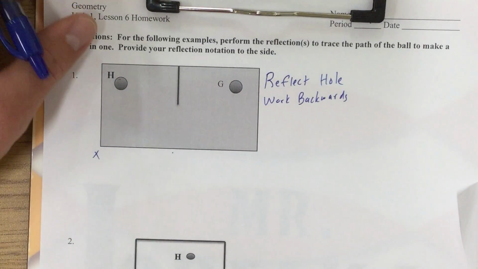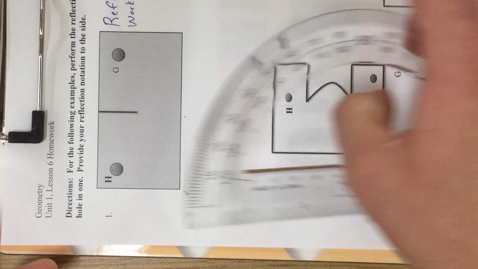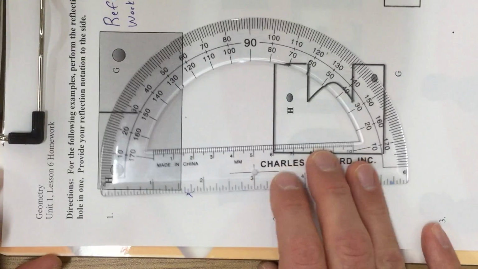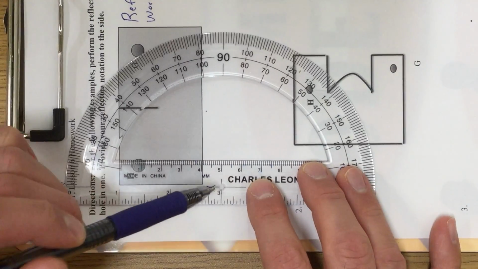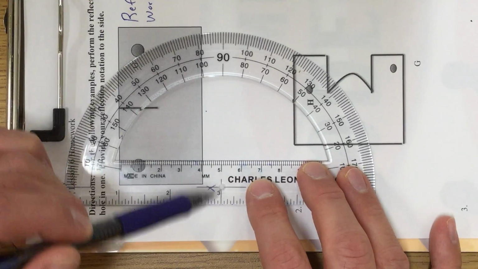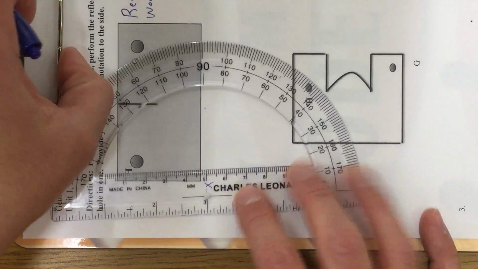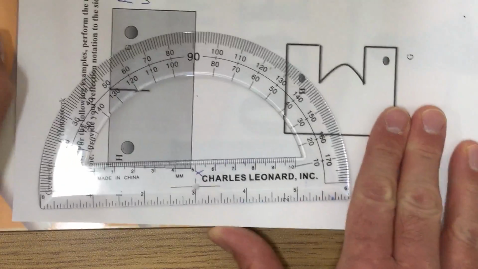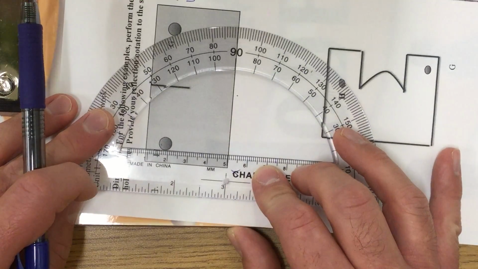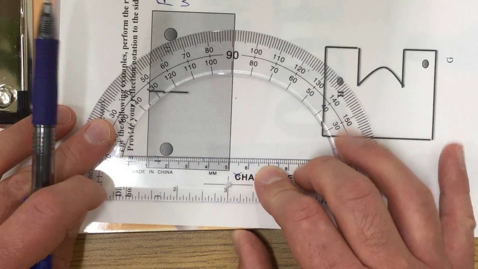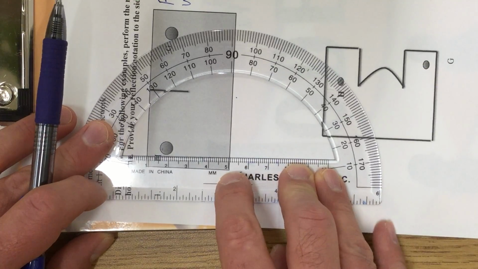In order to make that easier to see, I'm going to turn our page a little bit here and line up a protractor. Now, remember the line of reflection, that's this line right here. You want that to be in line with, or pointing towards, 90 on your protractor. In addition, we want to make sure that you can see H somehow and measure its distance from the center. So 5 millimeters represents the center in this case.